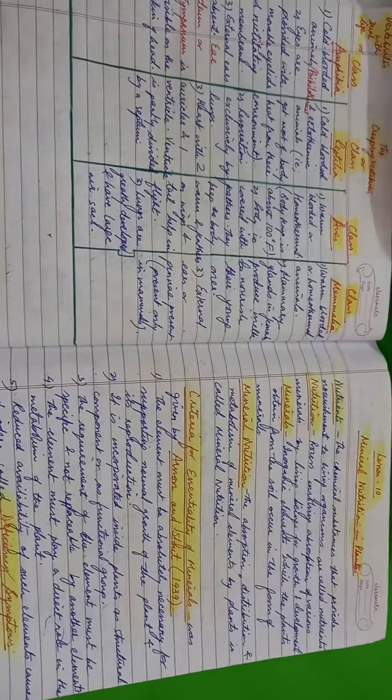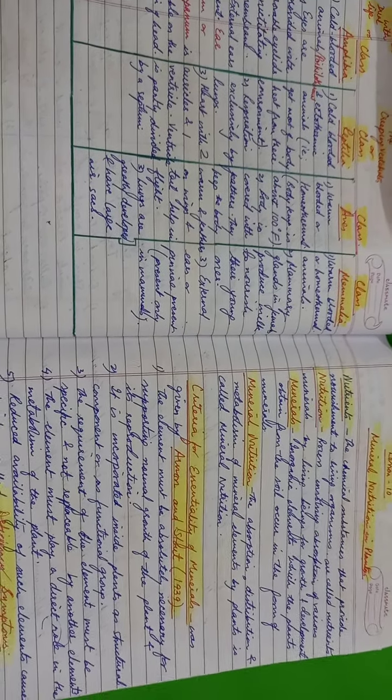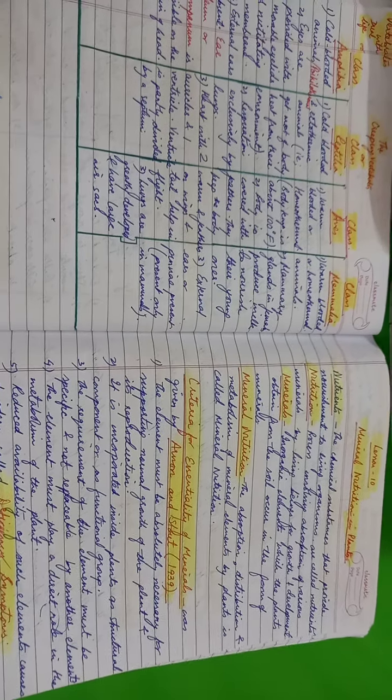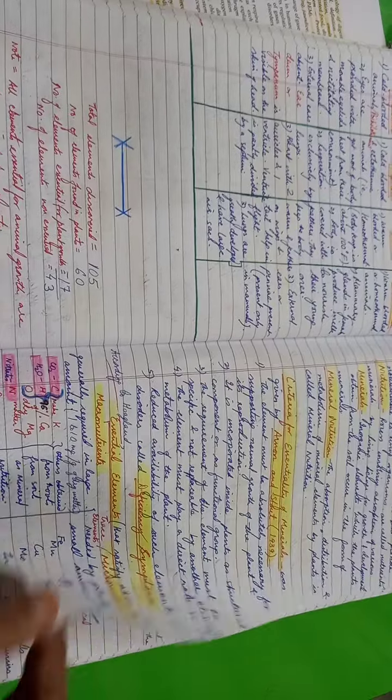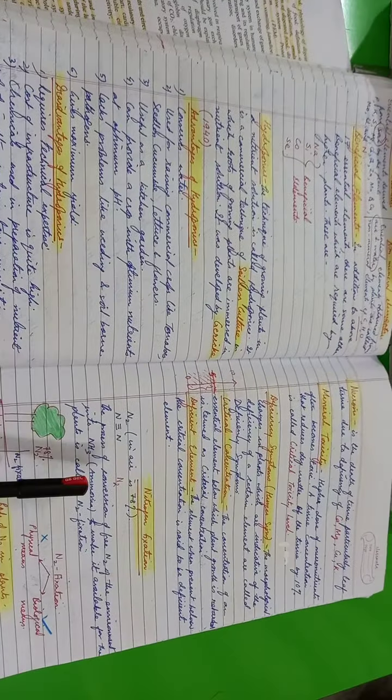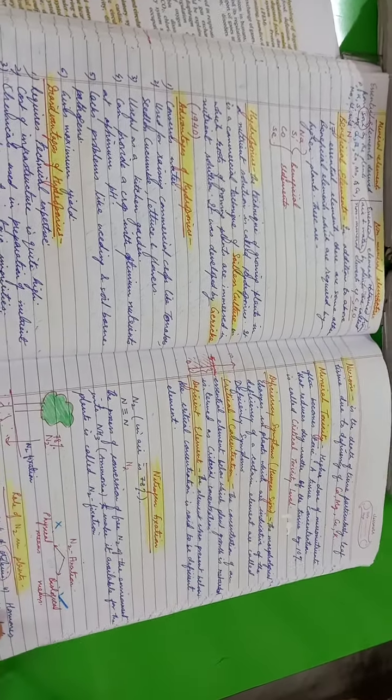So children, please learn these functions, number them point-wise, and also the deficiency symptoms. With this table we have come to an end of this ongoing chapter, that is mineral nutrition in plants. The rest of the notes are in your Google Classroom. They are already stored up. You can make up your notes, children, because some of you still have notes pending.